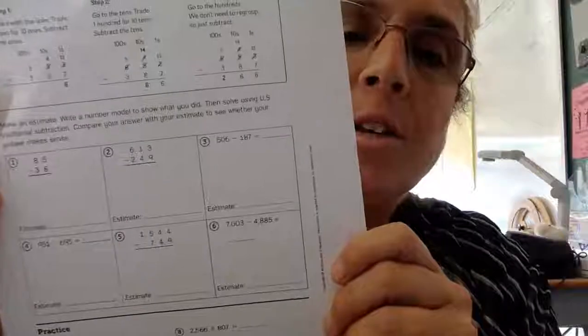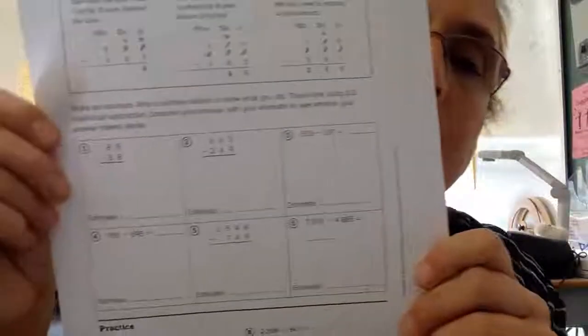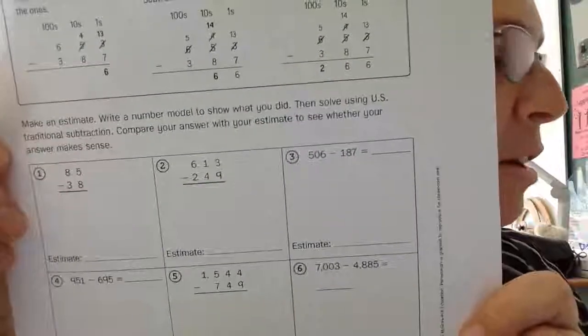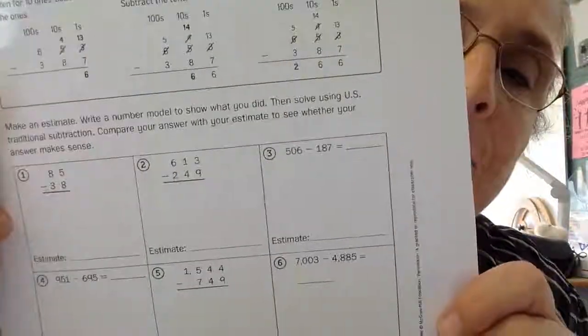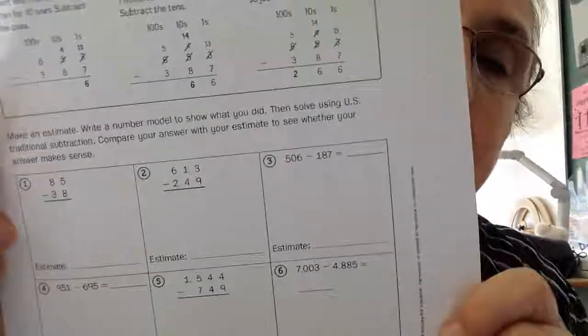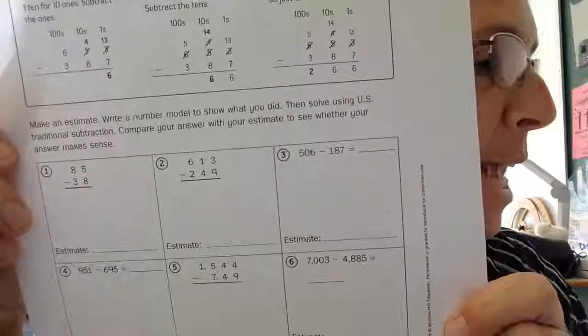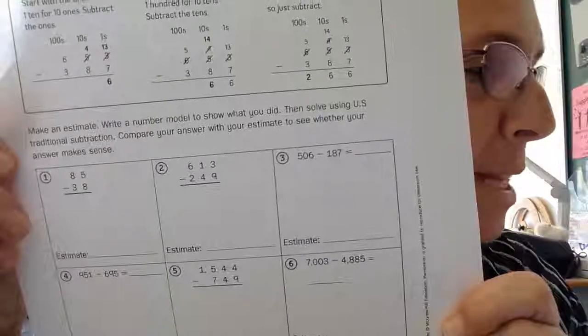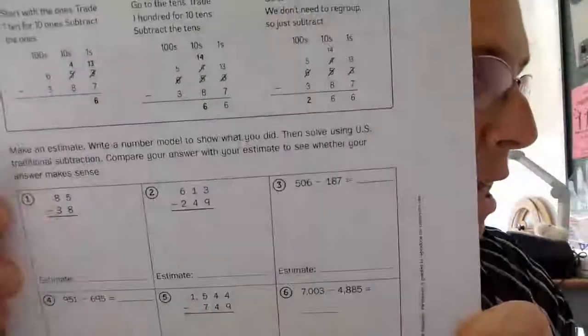Okay, so number one is 85 minus 38. So first we need to do our estimate. And I'm just going to use regular rounding. So I'm going to round 85 to 90. And I'm going to round 38 to 40. So I'm going to say 90 minus 40 equals 50.